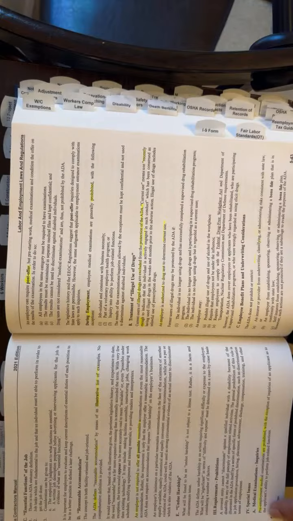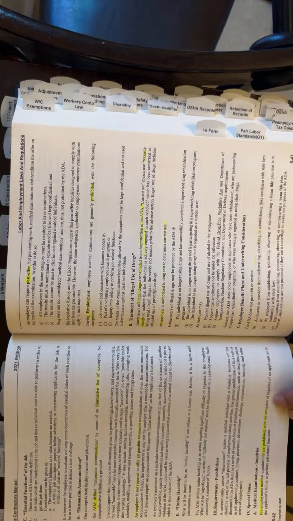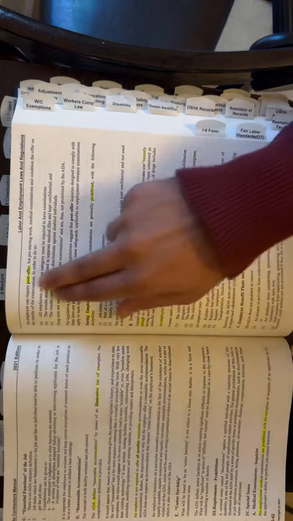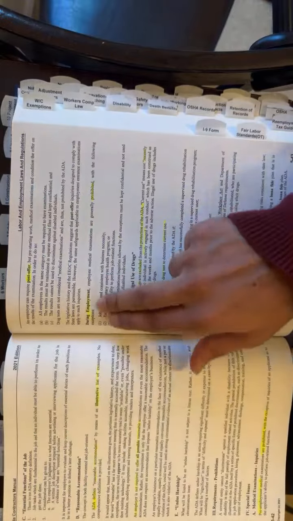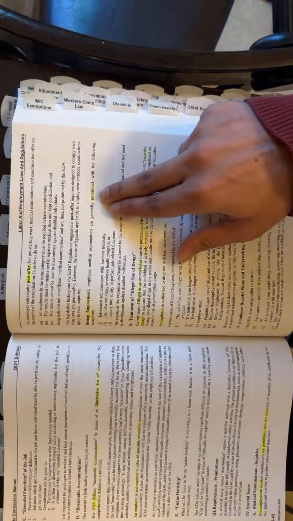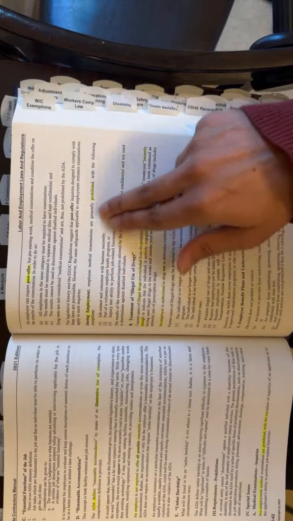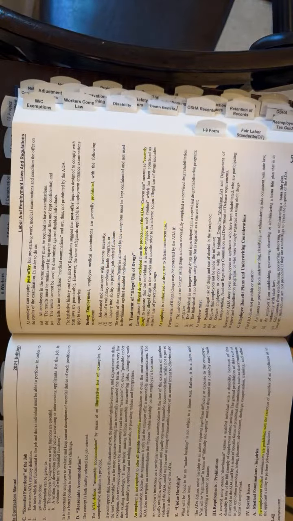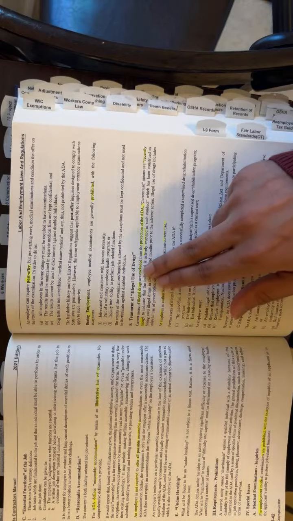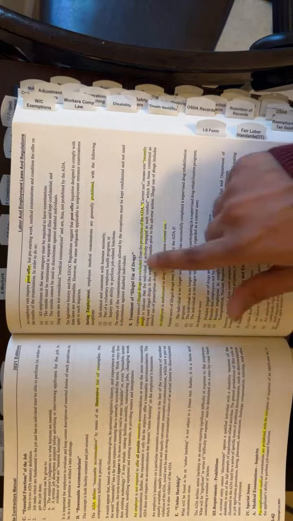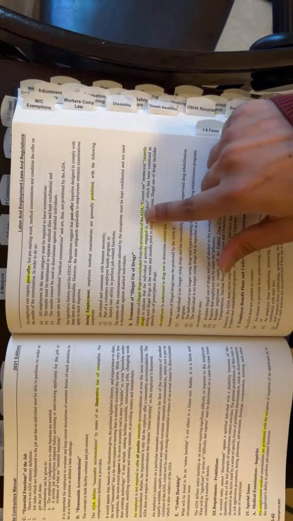accommodation. Medical examination: pre-employment medical examinations are prohibited, with the exception of inquiries of an applicant. Post-offer, during employment, employee medical examinations are generally prohibited. Exceptions. Treatment of illegal use of drugs: illegal drugs are excluded from the protection of ADA.